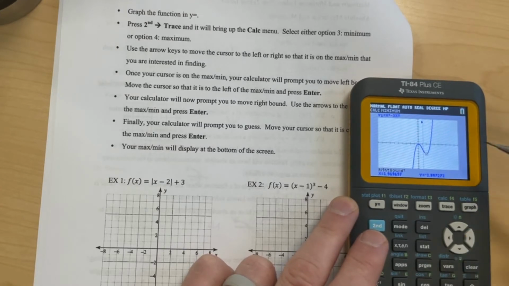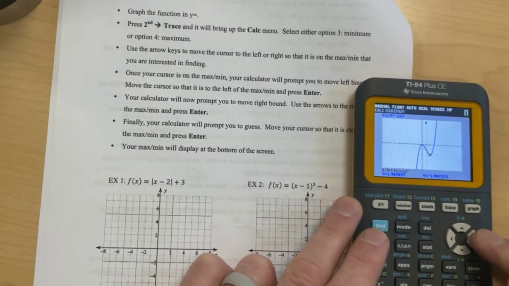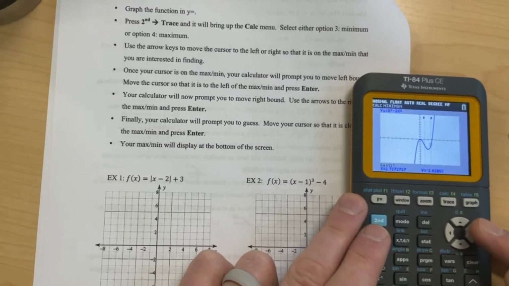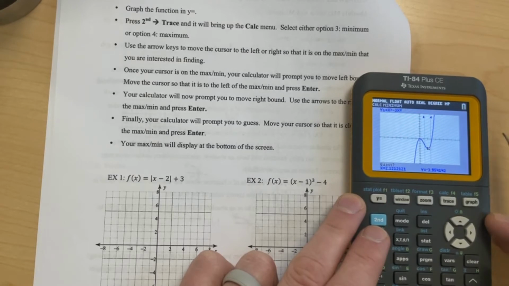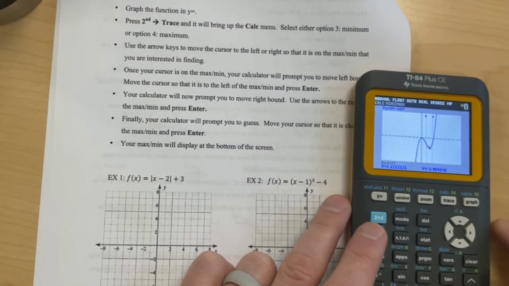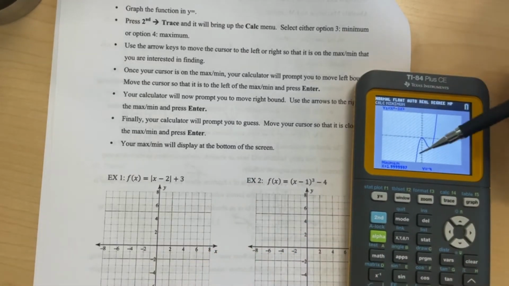It tells me to go right bound, so I'm going to go back to the minimum value and move to the right several times and hit enter. Then it asks me to guess. Guess right where that is, and I'm going to guess right there. It doesn't have to be perfect, but get pretty close. And hit enter one more time. We see something interesting happen here. We get an x value of 1.9999997 and a y value of negative 4.